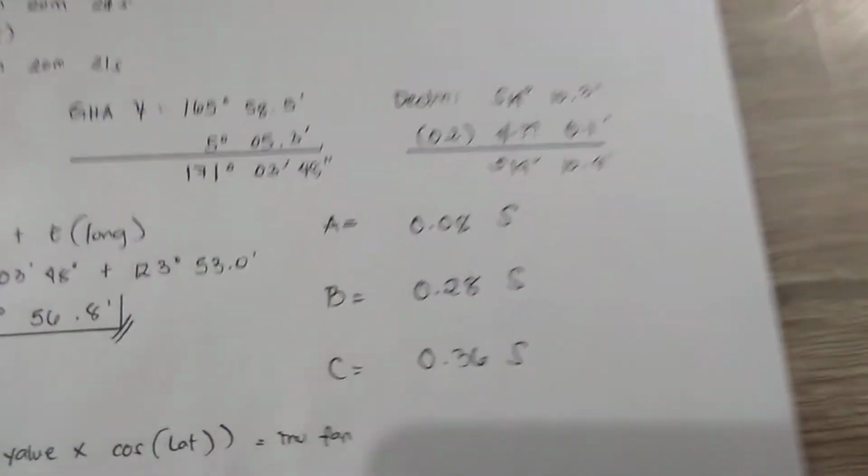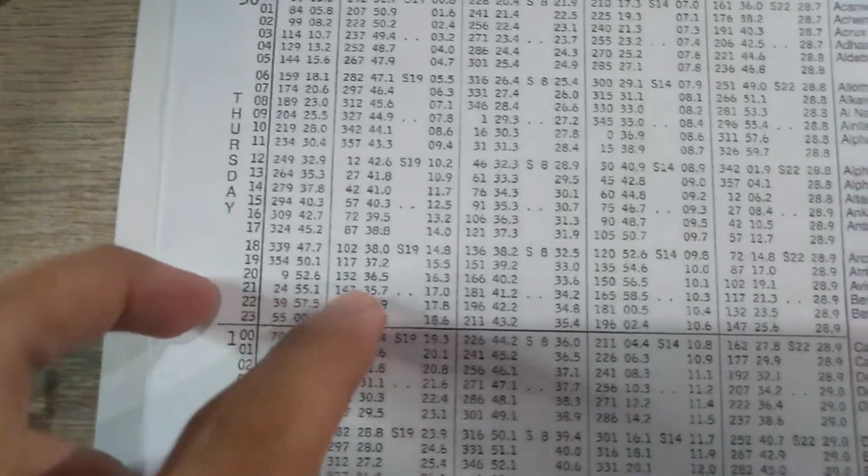Okay, so for the declination, we get that here in the Jupiter for December 30, 21 hours, that is 10.3 minutes.